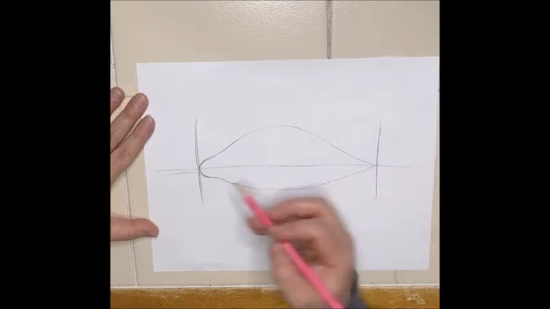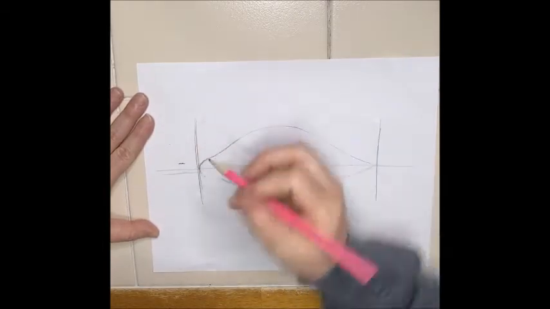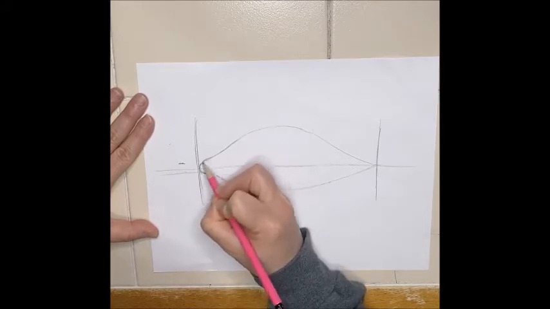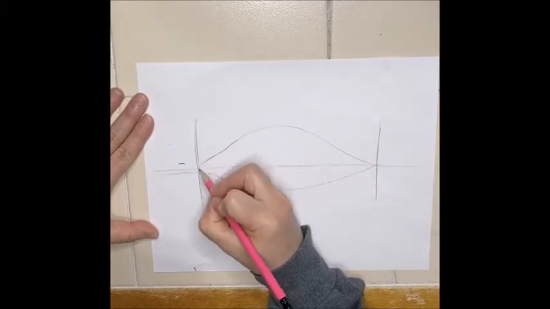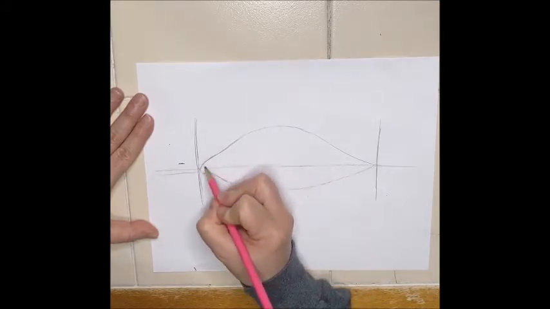Then let's do our tear duct. This actually might be a big tear duct. I'm going to make it a little bit skinnier. It looks a little too big. So I'm just going to make it a little bit skinnier. Sorry, I actually should have made it a little bit skinnier here and brought it down. There we go. That looks a little bit better for me.